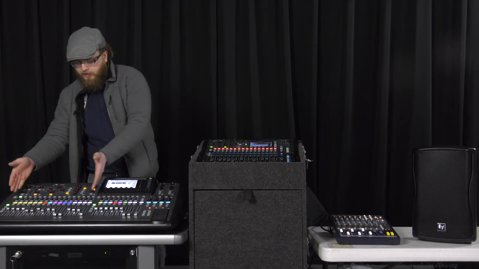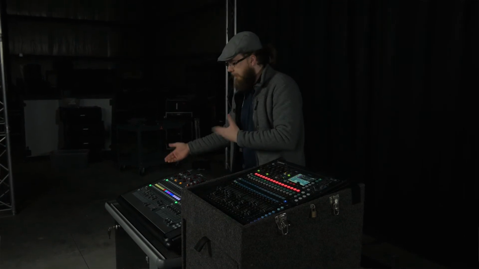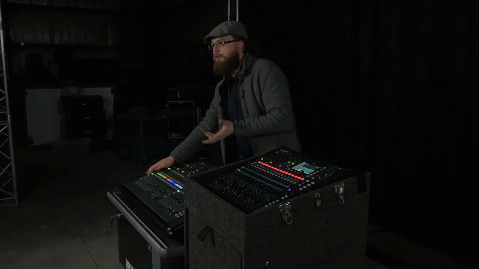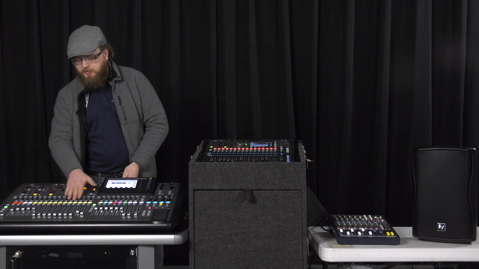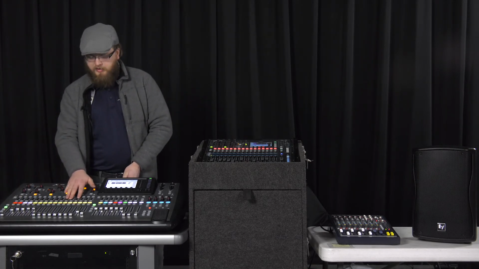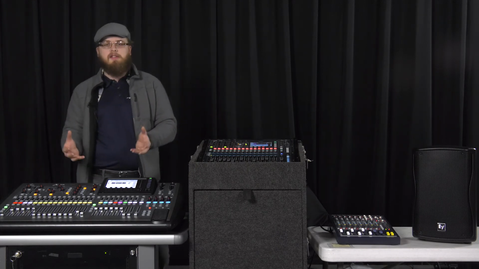So maybe you're looking at these first 16 channels here, but maybe you've got a flute trying to play and you can't hear it, and it's like, oh, I can't find it. Where is it? Well, it's because it's on your second fader bank here. So that's one of the big differences between analog and digital consoles, is that you can't always see what's going on.